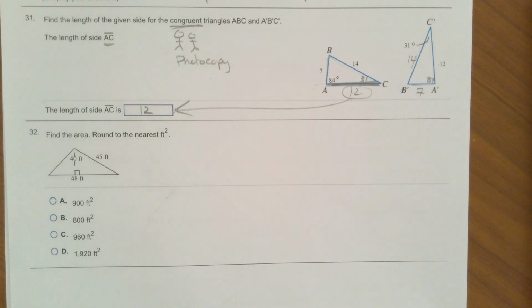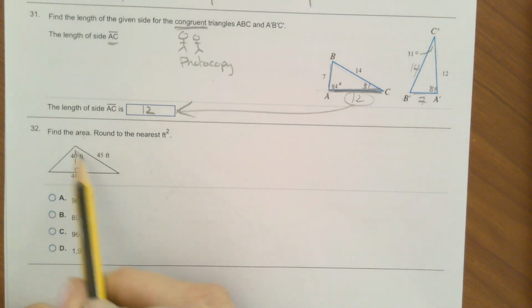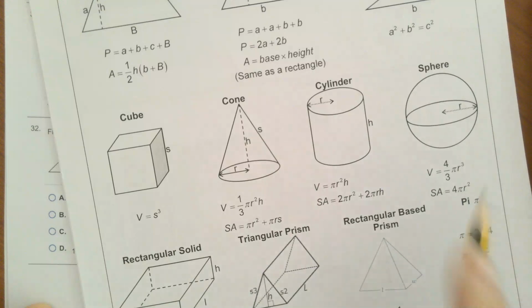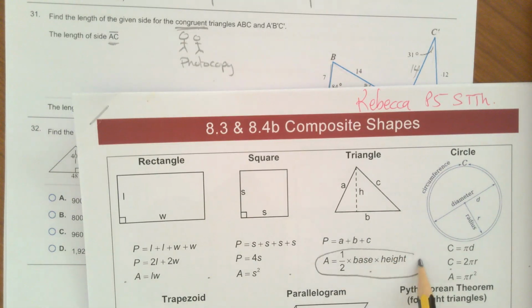We're doing the final exam review, not graded. This says find the area. Well, I see a triangle. So here's the triangle, and I want the area. The area is half times base times height. Base is bottom, height is like this.